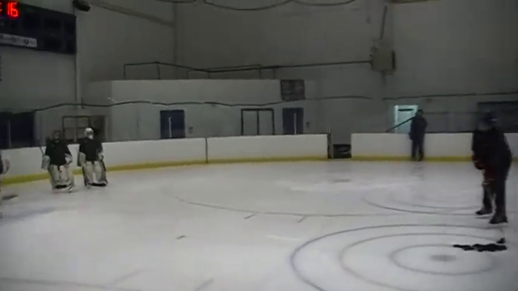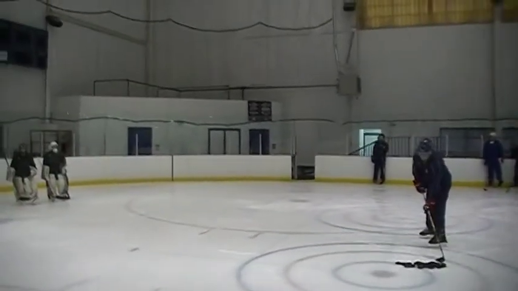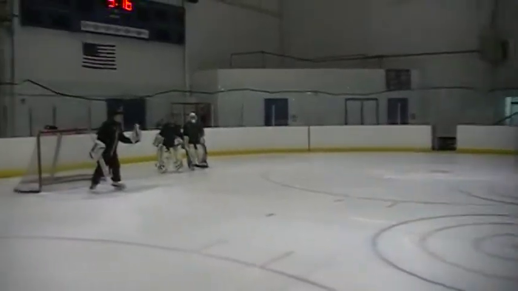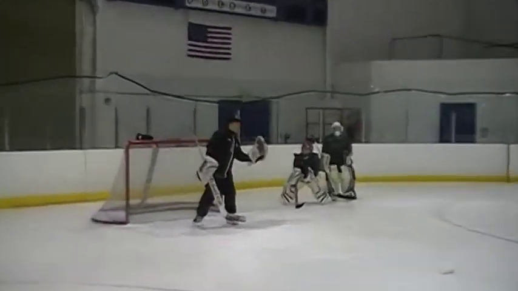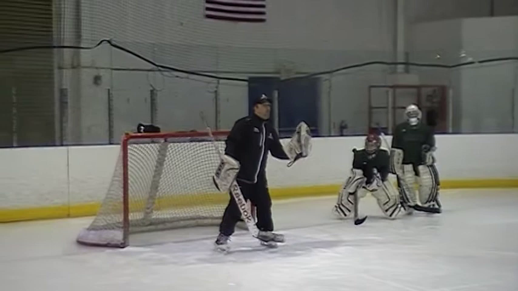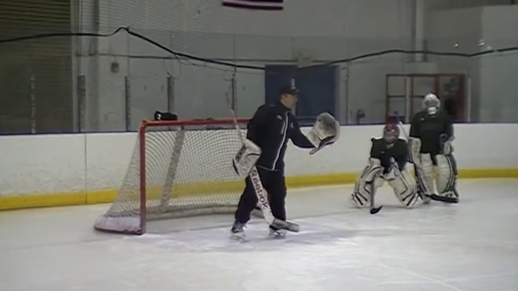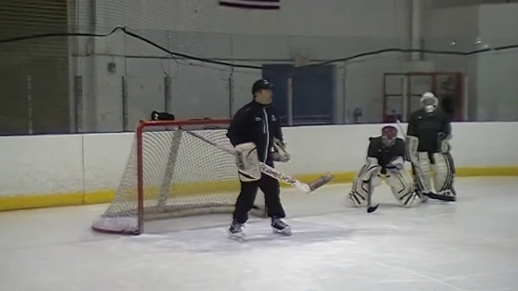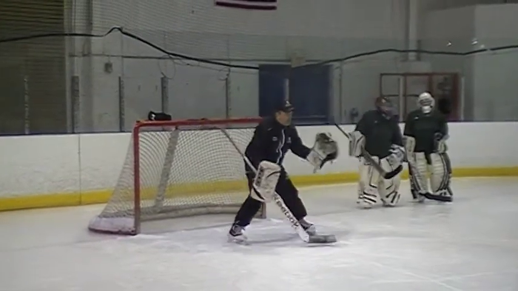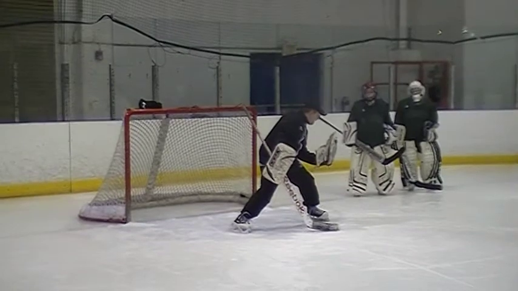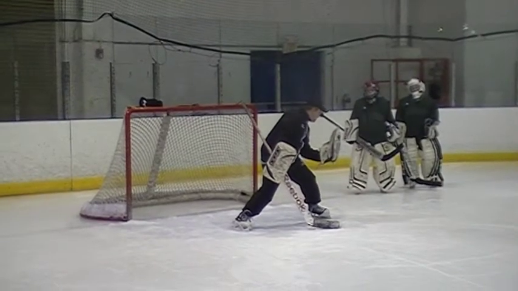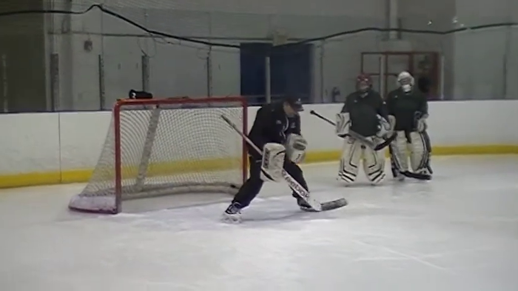We want the kids to get comfortable tracking that puck all the way into their glove and squeezing their glove. We want these kids at home, I talk to them about it in the clinic, watching TV and squeezing their gloves. So, just little snapshots up to the glove. Where are my eyes? Right on that puck. Glove is closed, then I protect.